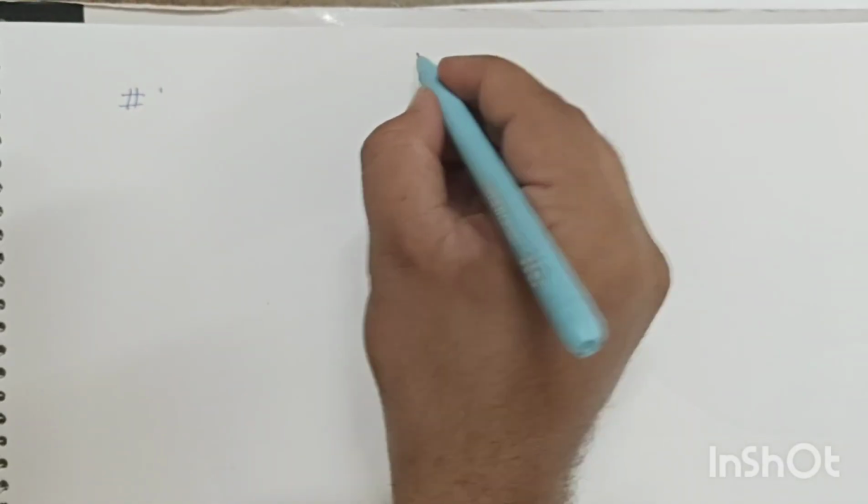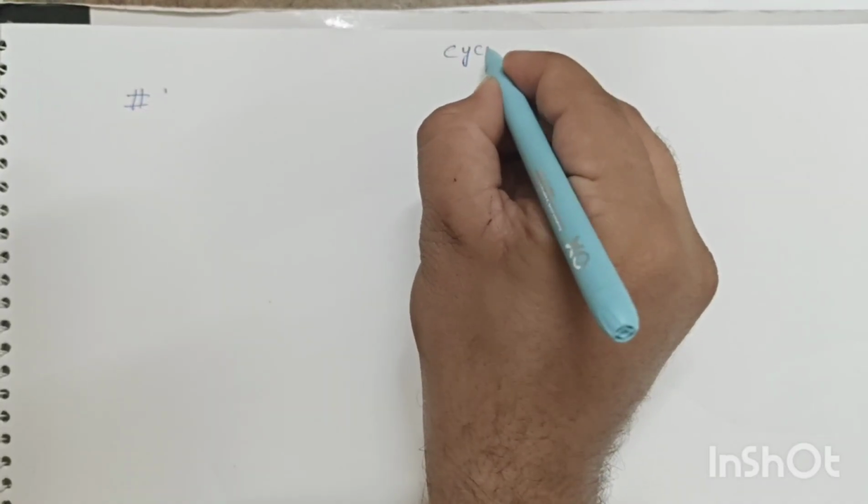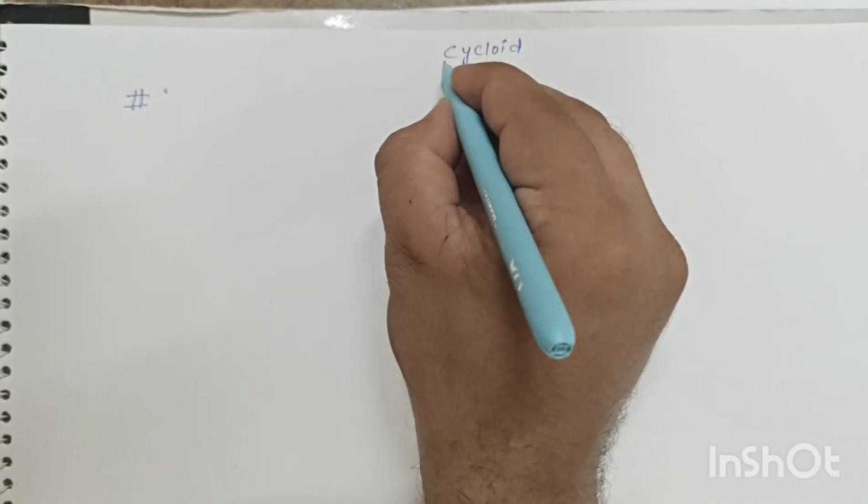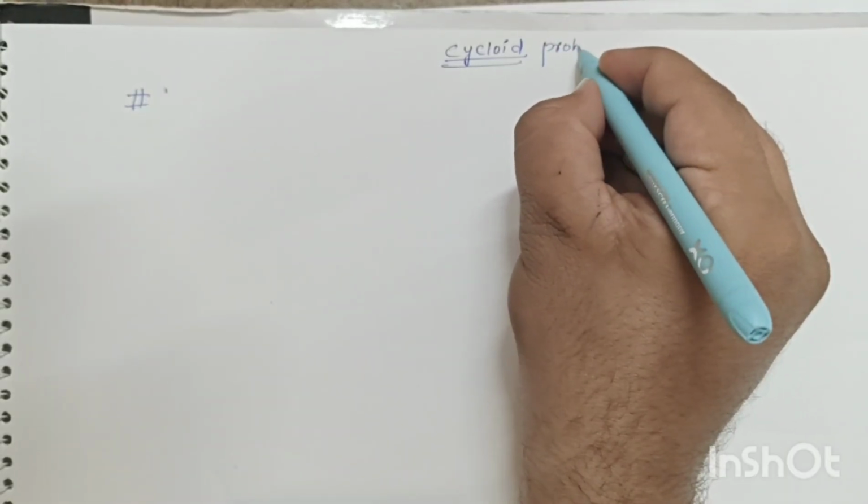Make the heading of cycloid problem. Okay. Cycloid problems.